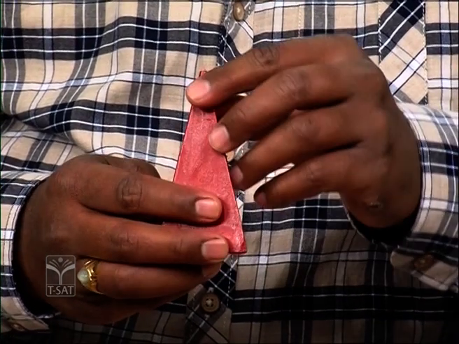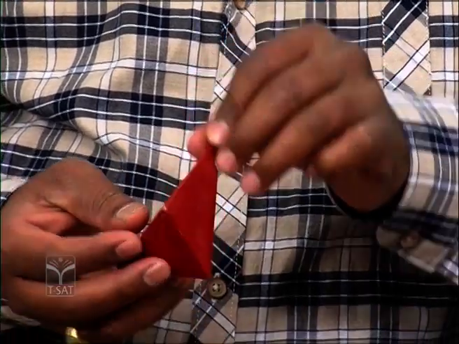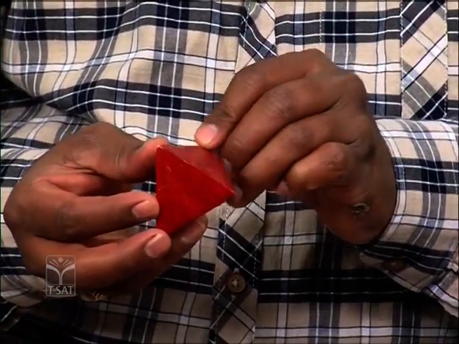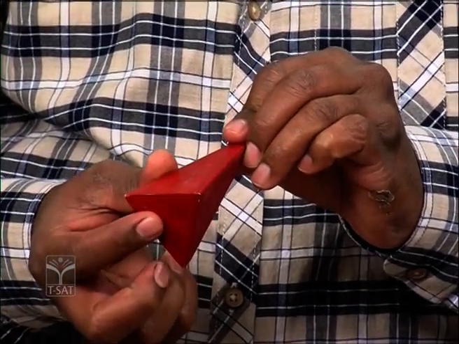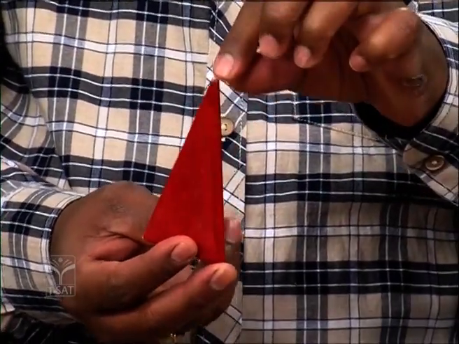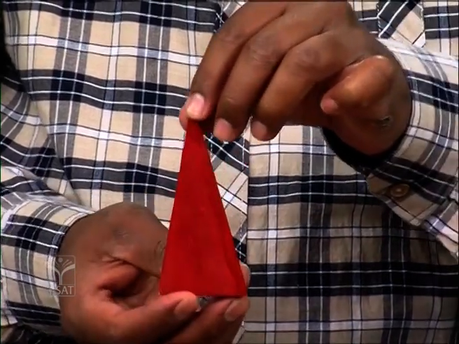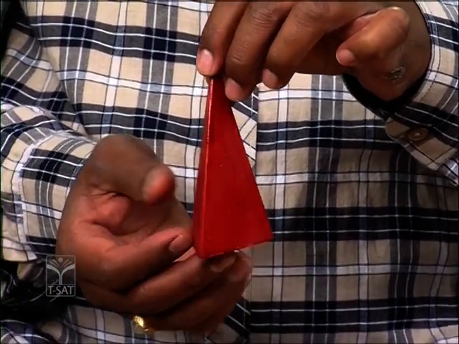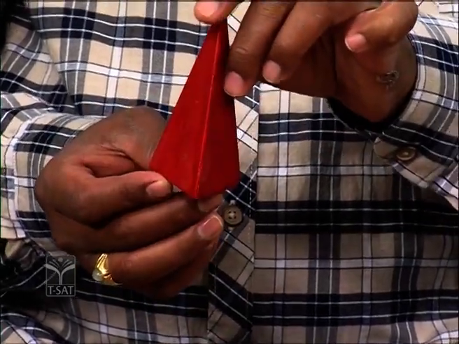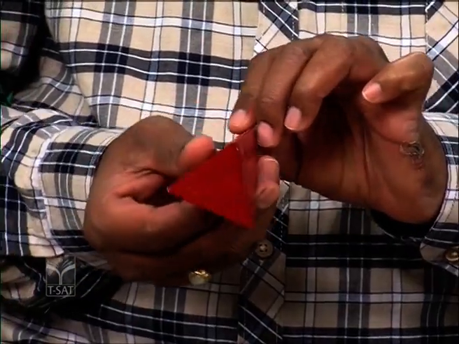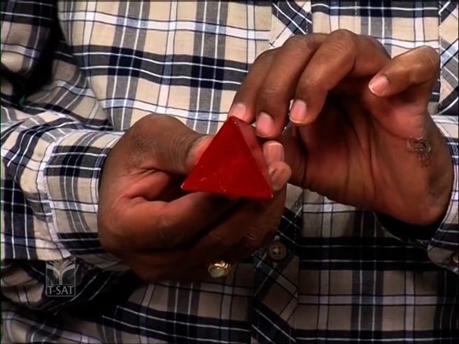Children, what is there in my hands? Yes, it is a triangular pyramid. Why is it a triangular pyramid, children? Because the base is in the shape of triangle and you have a vertex here at the top, and the lateral faces are triangles. You can observe, children, the lateral faces are triangles. Okay, total we have 4 faces, right? So the base is in the shape of triangle, so we are calling it a triangular pyramid.